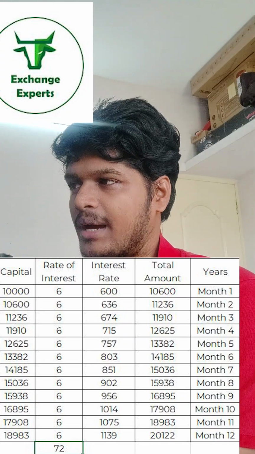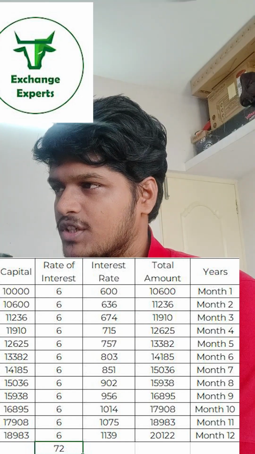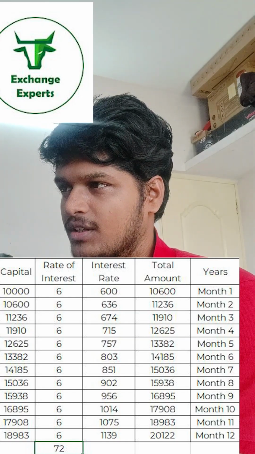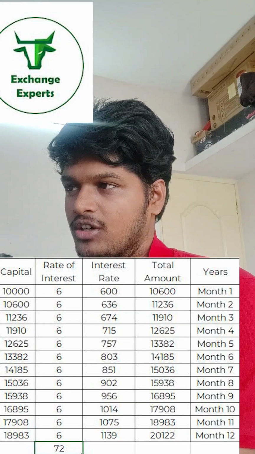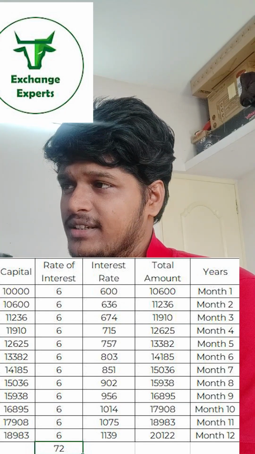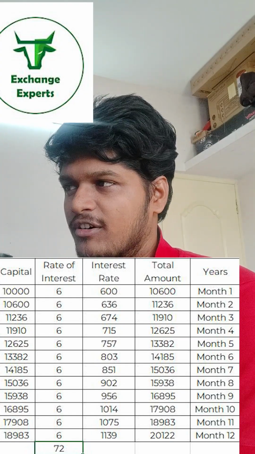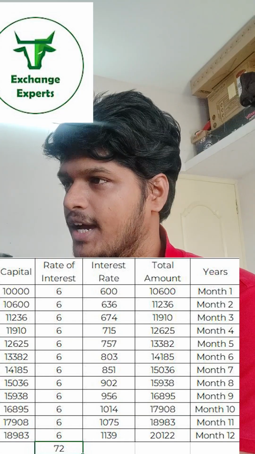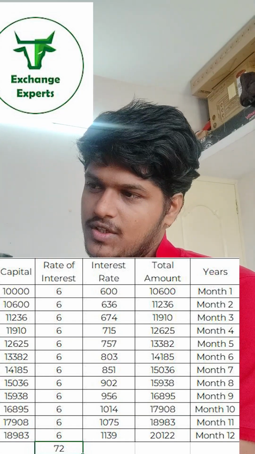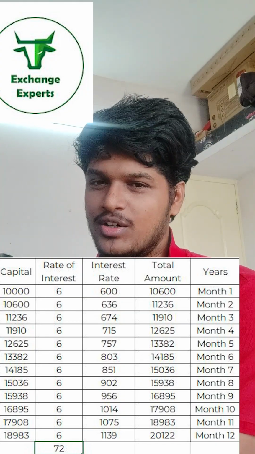Let's say our initial capital is 10,000, and our monthly rate is 6%. The first month's interest will be 600, and the first month's capital will be our principal plus the interest we got. For the second month, the total amount will be the previous principal plus the interest, so 10,600 will be our capital. That gets added with 6% rate of interest, giving us 11,236. If you scroll over to month 12, which means 1 year, you'll get 20,122.